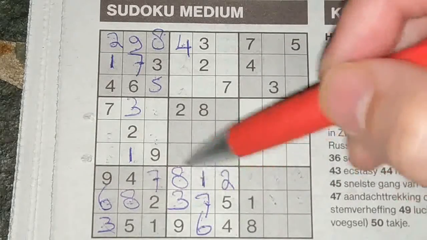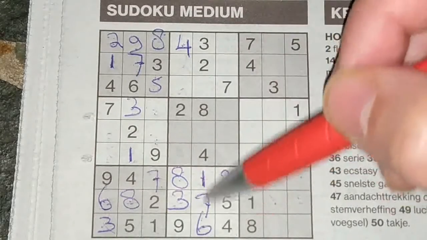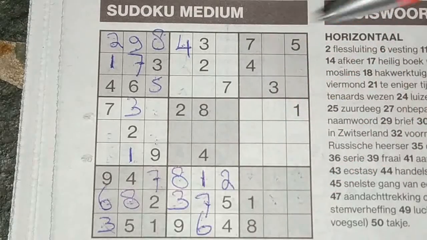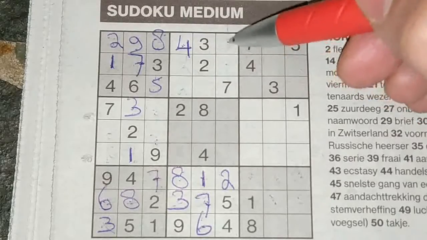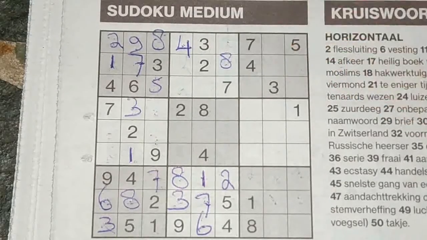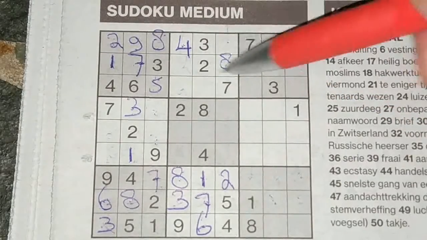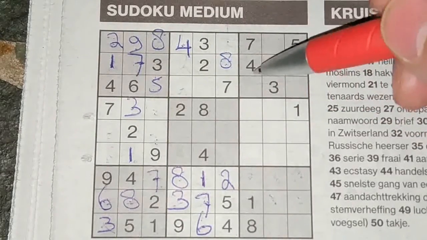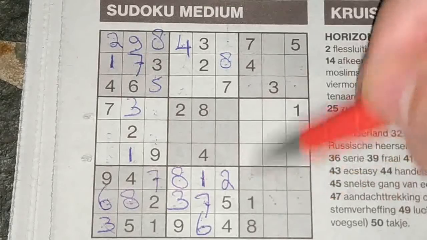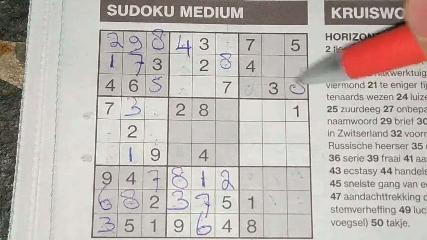Then yes, an 8 in this column, and an 8 in the middle column. So in the column next, the only 2 places for an 8 is here or there, but I see here an 8. No 8 there. 8 should be here. 8 in the first row, 8 in the second row. So in the third row, the only 2 places for an 8 is here or there, but I see here an 8. No 8 there. 8 should be here.